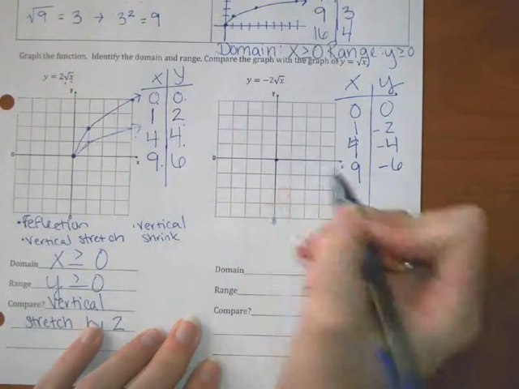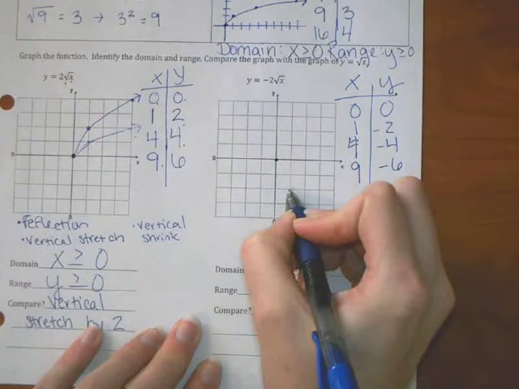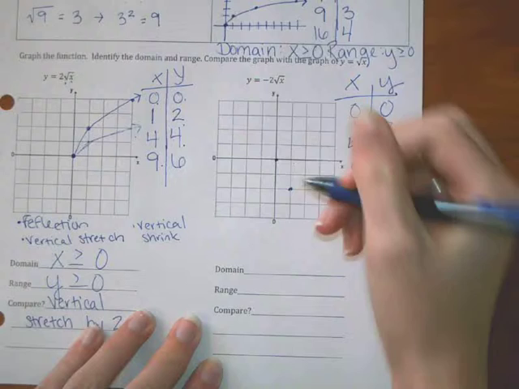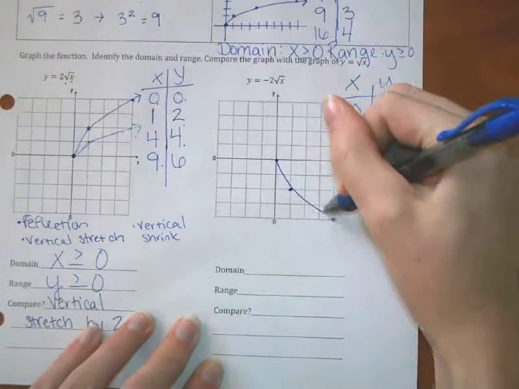So 0, 0, 1, negative 2, 4, negative 4, and that's as much as I can fit. And make it another smooth curve.